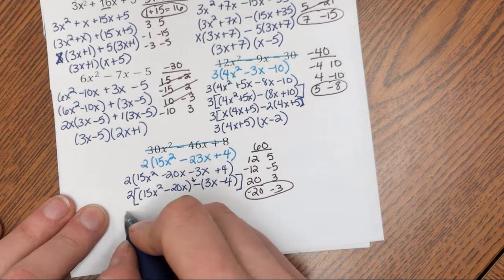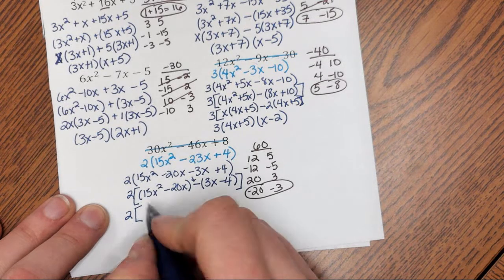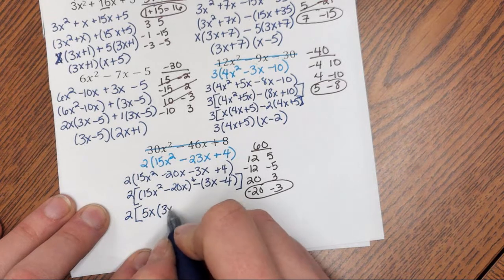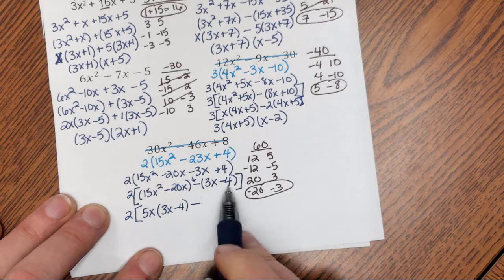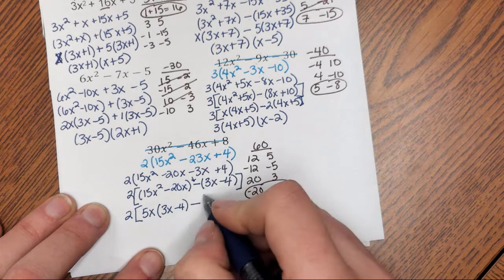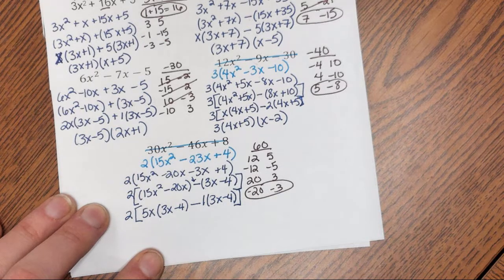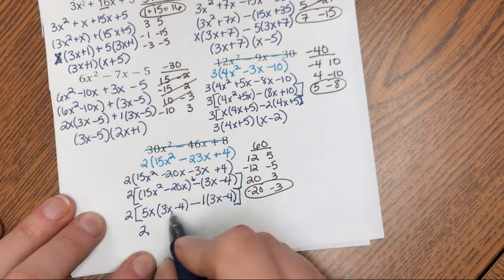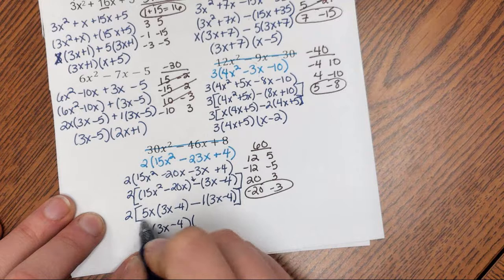Alright, so I have 2. Greatest common factor of 15x squared and 20x is going to be 5x, which leaves me with 3x minus 4, minus no greatest common factor, so I have 1, like that. Alright, so my final answer, I have 2 times 3x minus 4 times 5x minus 1.